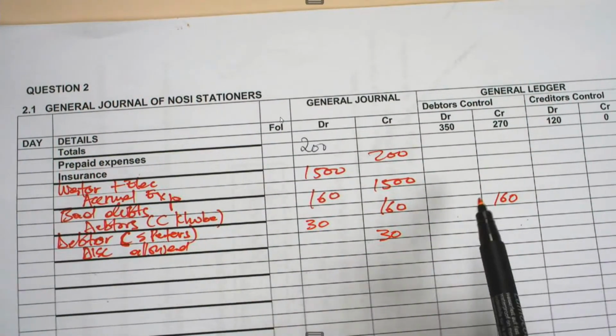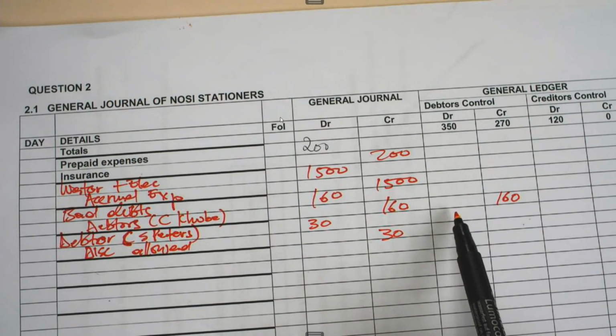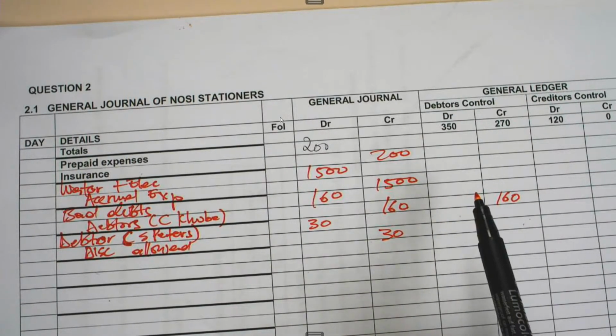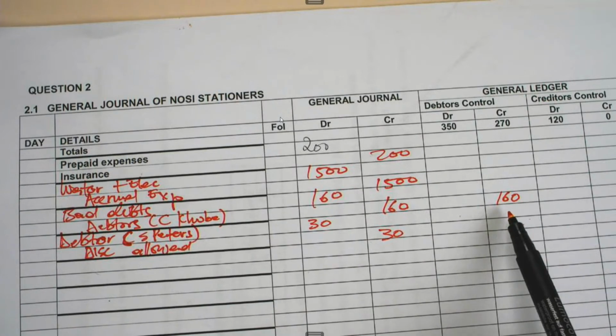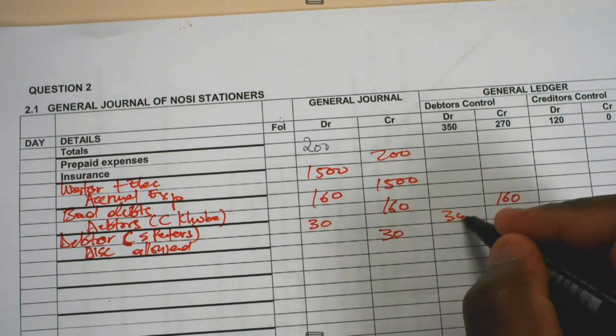What effect will that have on our debtors control? Remember, initially we decreased our debtors control. Now that we are canceling the discount, we're supposed to add back the 30 rand.